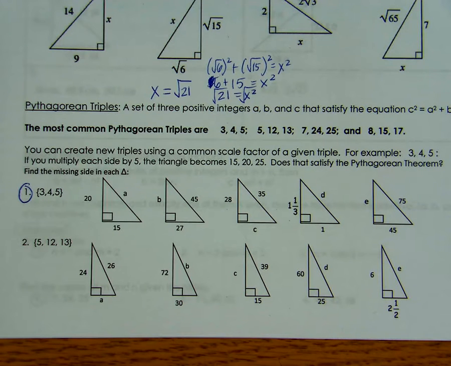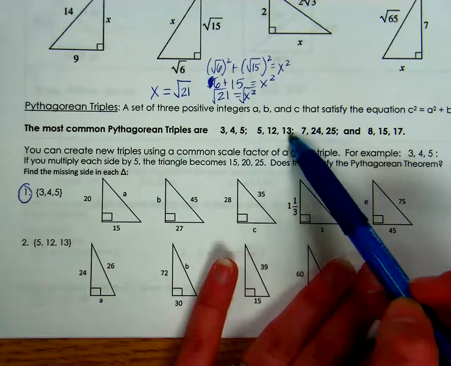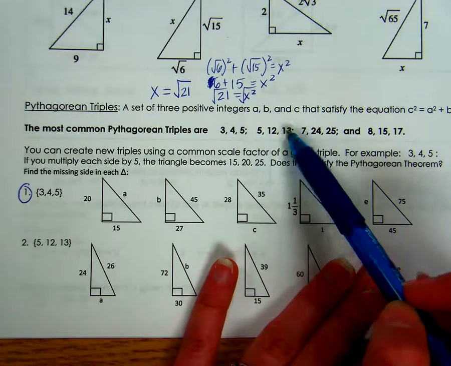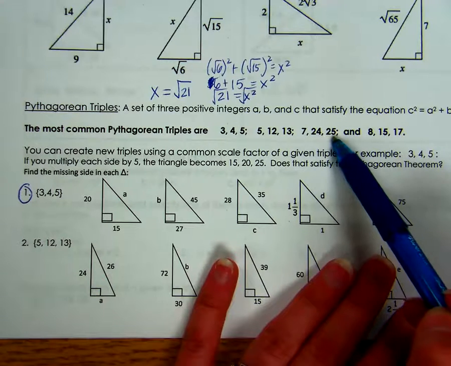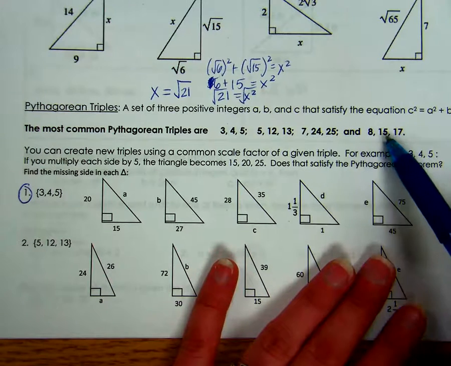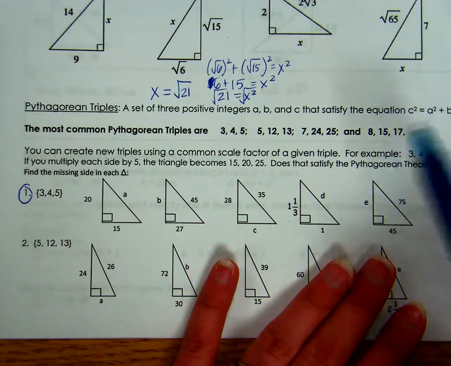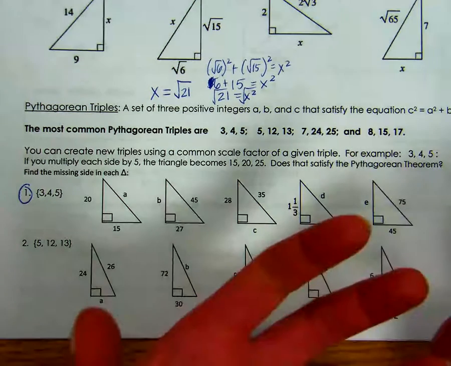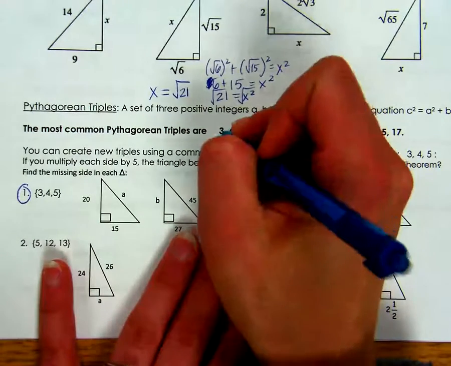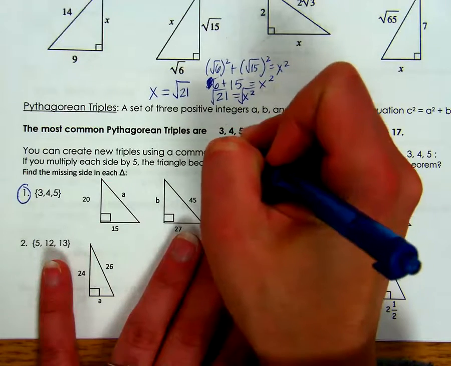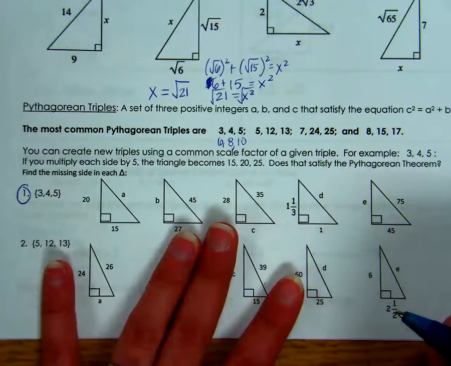These are the most common triples that you'll see: 3, 4, 5, and 5, 12, 13. So I'm just meaning 5 squared plus 12 squared equals 13 squared. 7 squared plus 24 squared equals 25 squared. And 8 squared plus 15 squared equals 17 squared. Something else to keep in mind is that their ratios, or their scaled up or scaled down versions, also work. So if I doubled 3 and got 6, and I doubled 4, I got 8, then the hypotenuse will be 10, and it does form a right triangle.